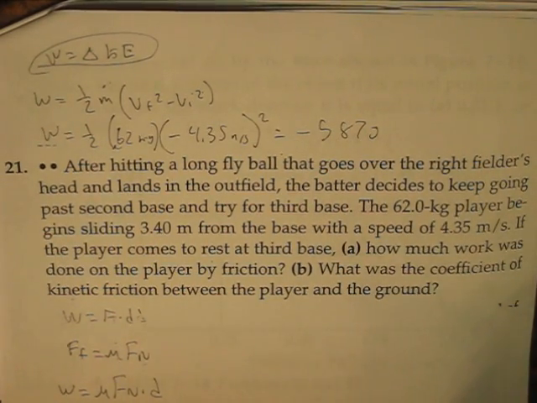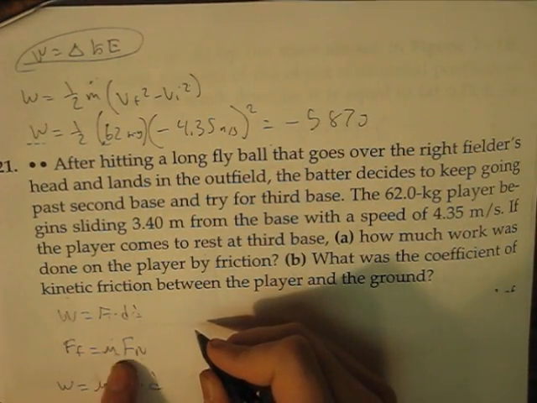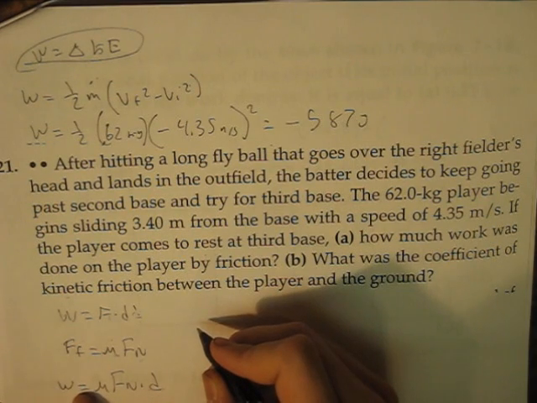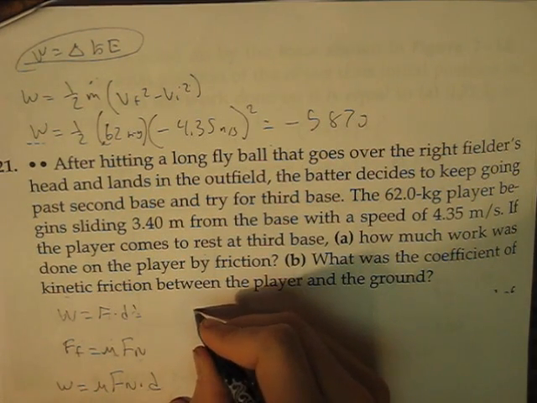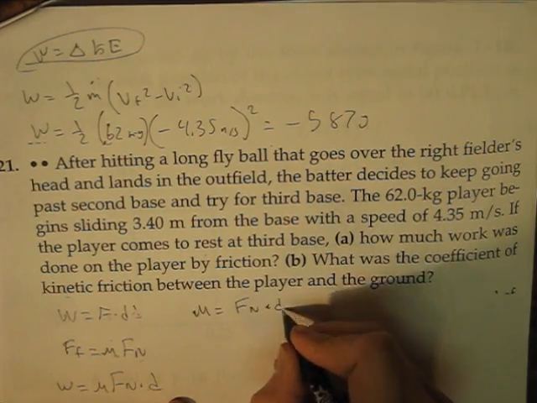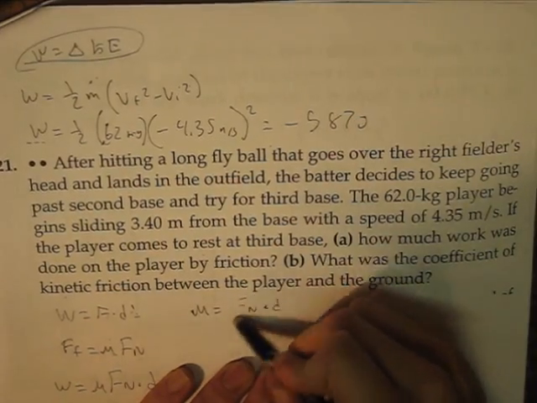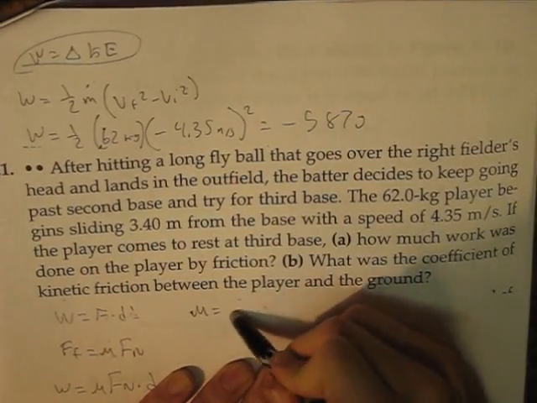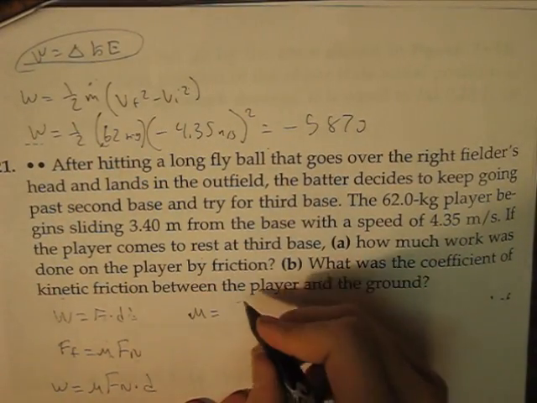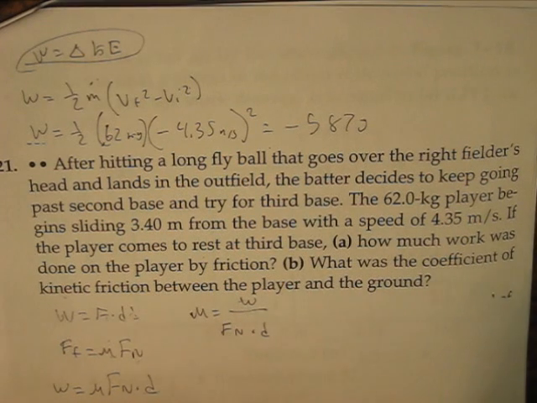And since we want to solve for mu, we're going to take this part and divide on both sides. Oops, my bad. Bad algebra. Mu equals work divided by normal force times distance. So now that's not that hard.